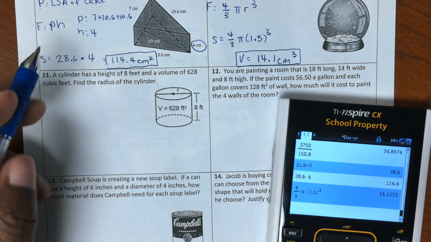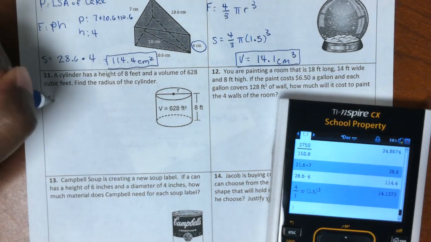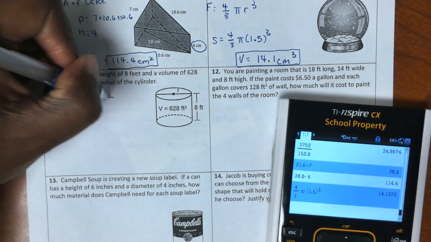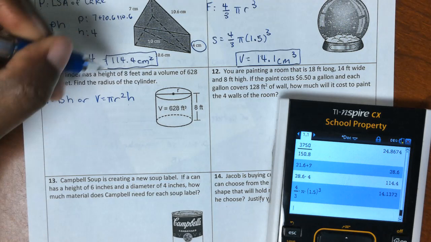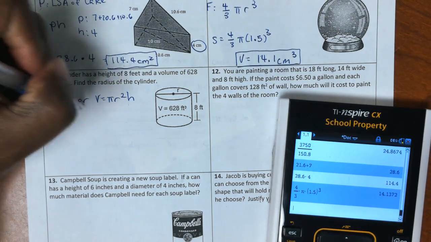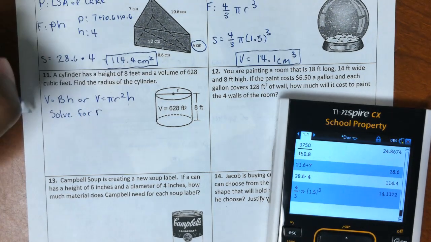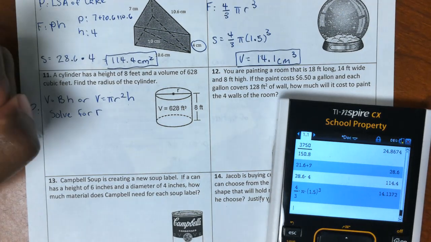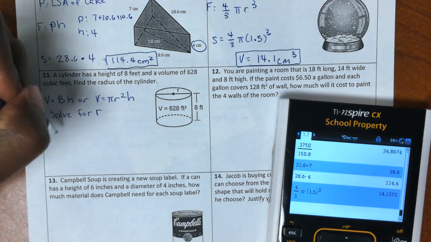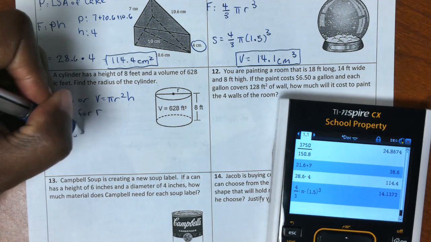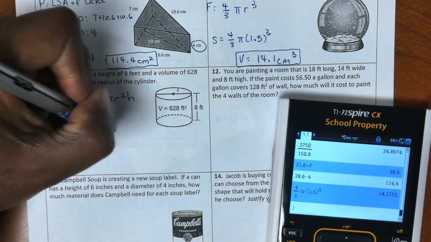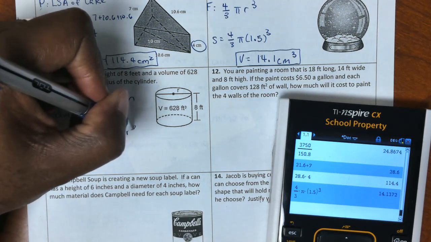Find the radius. So we know V equals pi r squared h. We have to solve for r. That's our problem, so our solution is going to be working backwards. We know that 628 is equal to 3.14 times 8, and that's all times r squared.